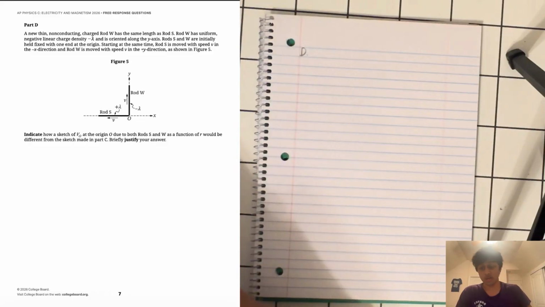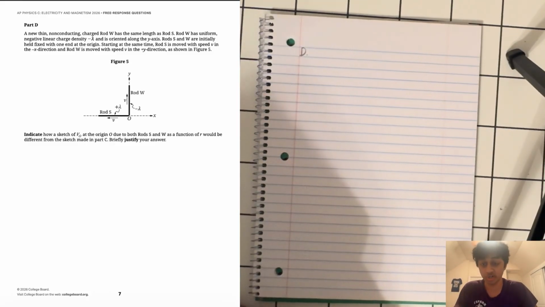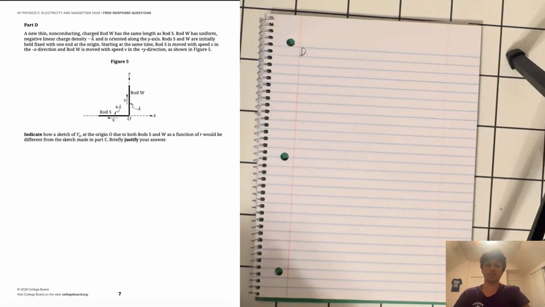So, part D, a new, thin, non-conducting charged rod W has the same length as rod S. Rod W has uniform negative linear charge density minus lambda and is oriented along the y-axis. Rod S and rod W are initially held fixed with one end at the origin. Starting at the same time, rod S is moved with speed v in the negative x direction, and rod W is moved with speed v in the positive y direction, as shown in figure 5. Indicate how a sketch of V0, at the origin O due to both rods S and W, as a function of r would be different from the sketch made in part C.